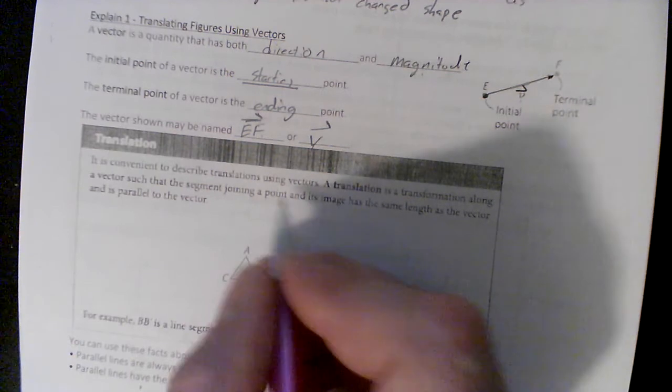So it is convenient to describe translations using vectors. A translation is a transformation along the vector so that the segment joining the point and its image has the same length as the vector and is parallel to the vector. So what you're seeing right here is these segments.